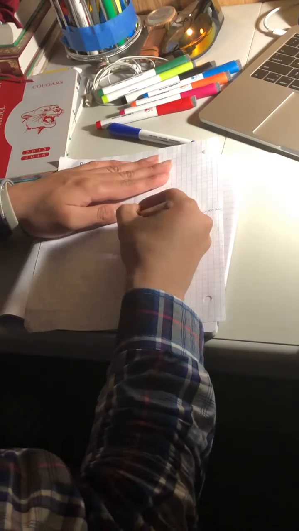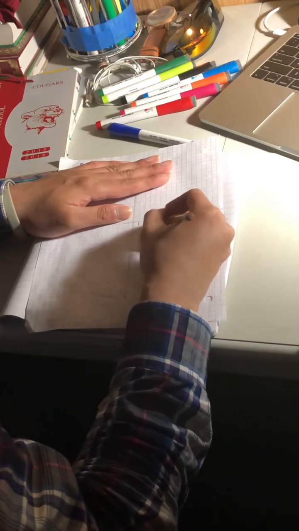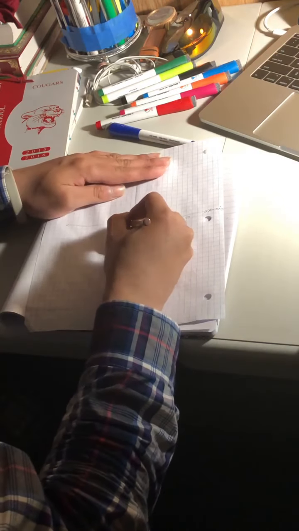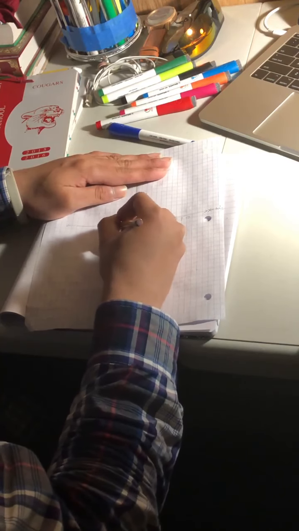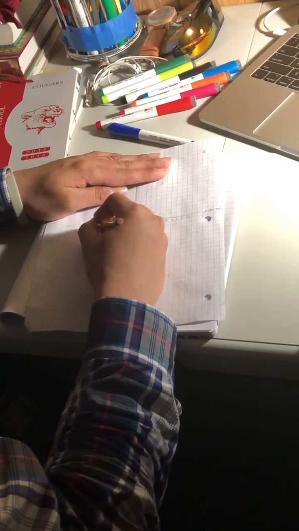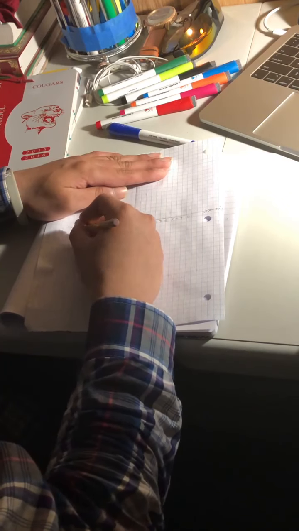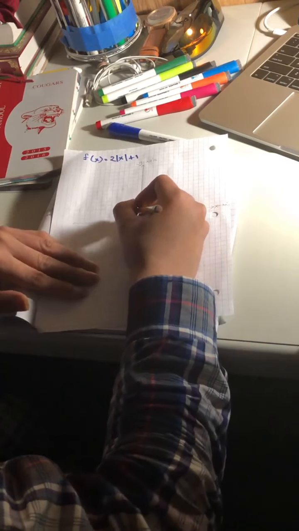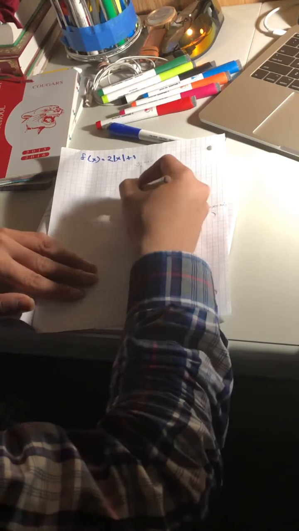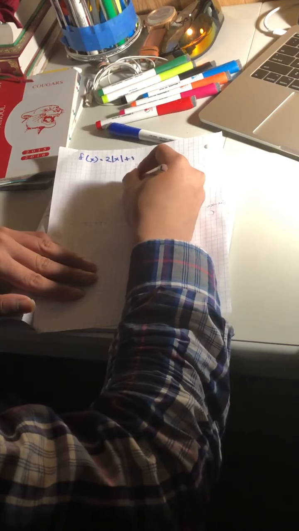Let's now label the graph. 1, 2, 3, 4, 5, 6, 7, 8, 9, 10. Let's go -1, -2, -3, -4, -5, -6, -7, -10. Let's go up. 1, 2, 3, 4, 5, 6, 7, 8, 9, 10.